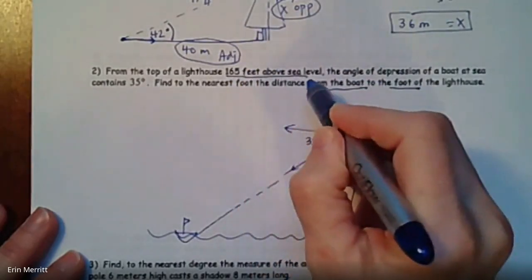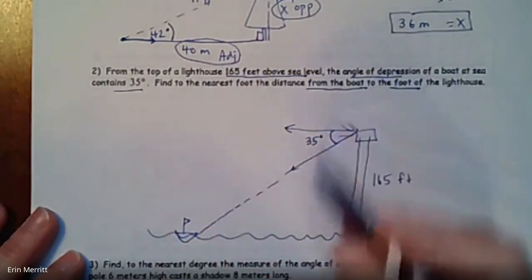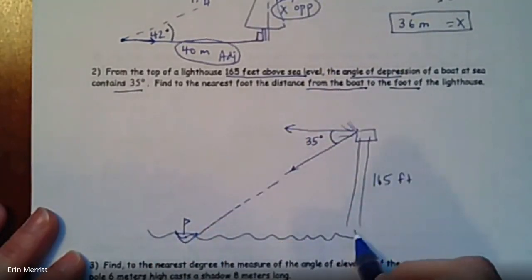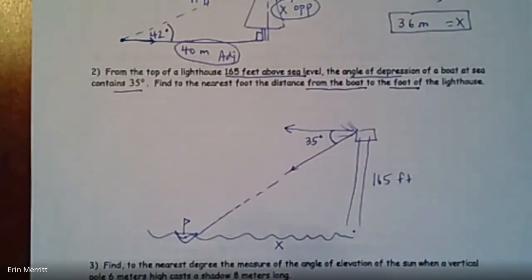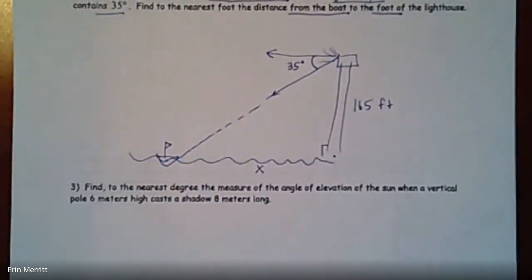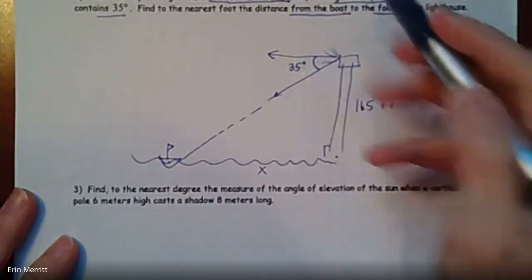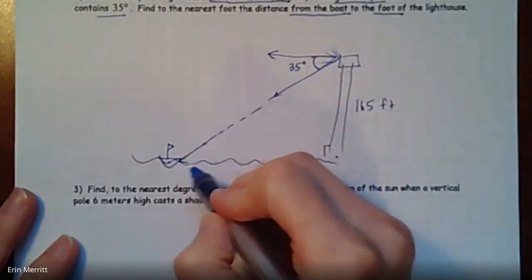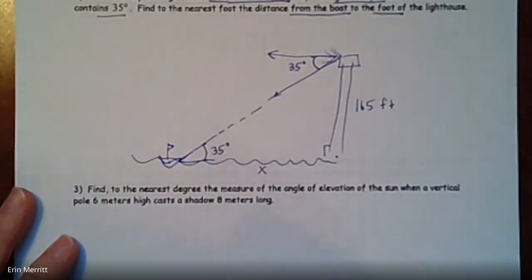So we used our 165. We got our angle of depression of 35. We want the distance from the boat to the foot of the lighthouse. So over here, that's going to be that distance right there. Again, we assume the perpendicular. I promise you, not trying to trick you with that. All right. 35 degrees is not inside my triangle, but we said these are alternate interior angles. So I can draw the 35 degrees right here so that it is inside my triangle.